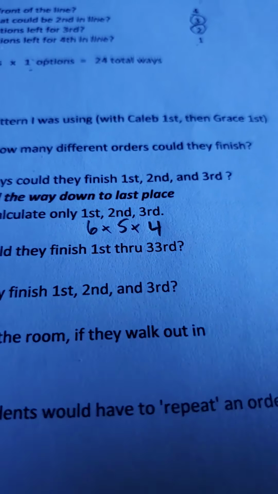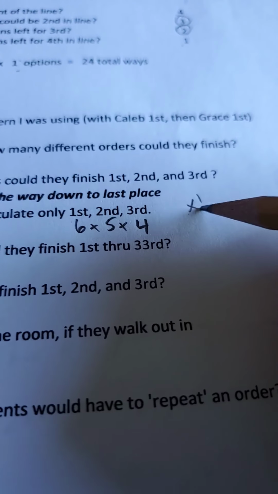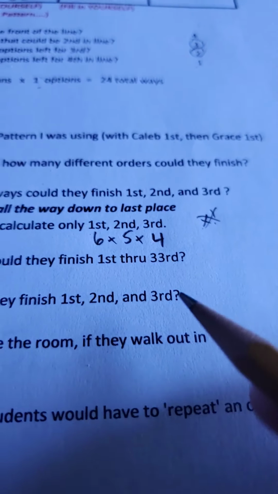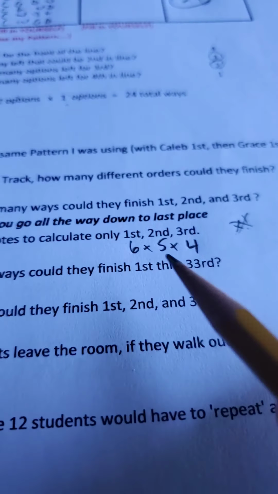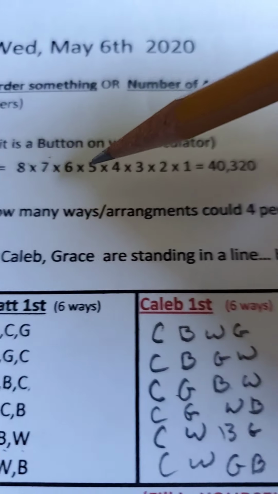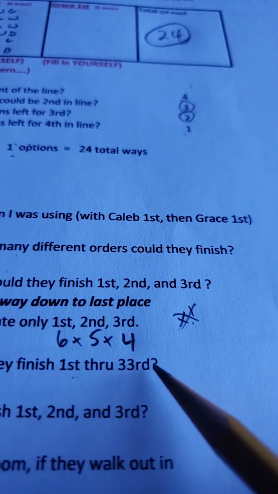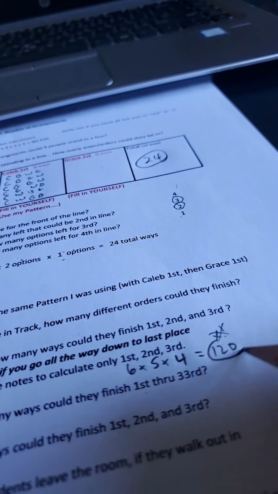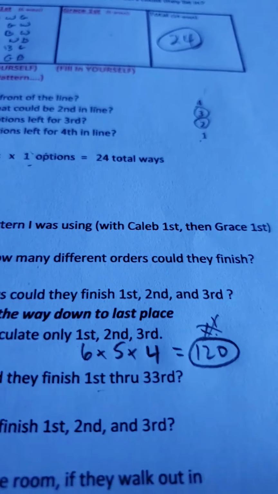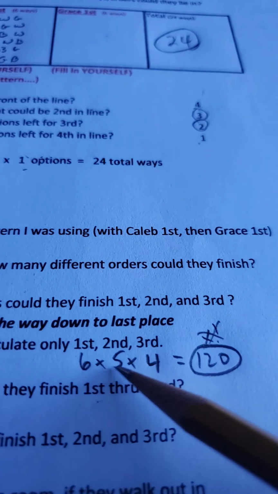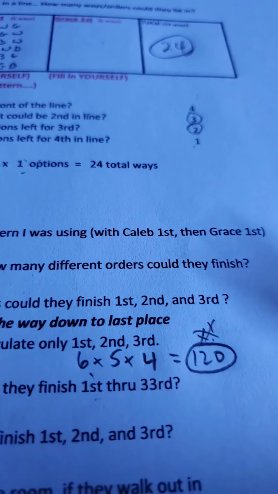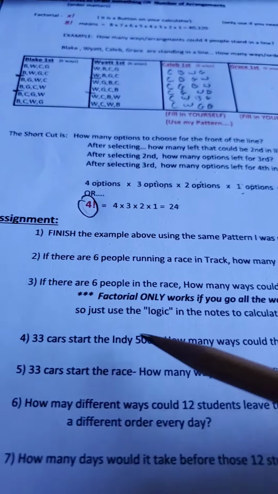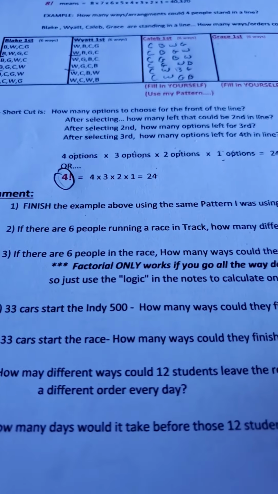Now, you cannot use the factorial button since I didn't go all the way down to 1. I don't want 6 times 5 times 4 times 3, all the way to 1. I only want 6 times 5 times 4. So you would multiply, and there are 120 ways that you could finish first, second, or third in a 6-person race. Okay? You'll need that knowledge to do some of these down here at the bottom.